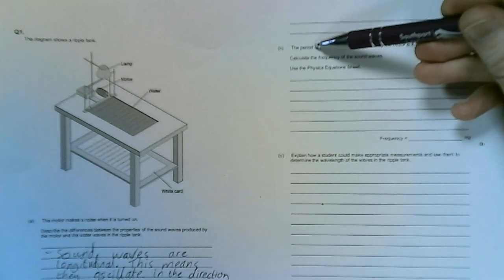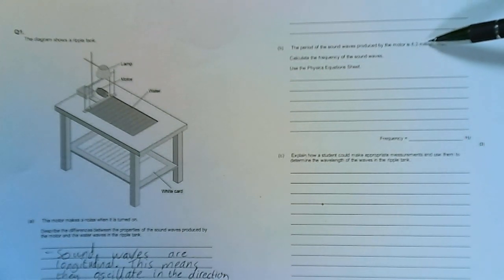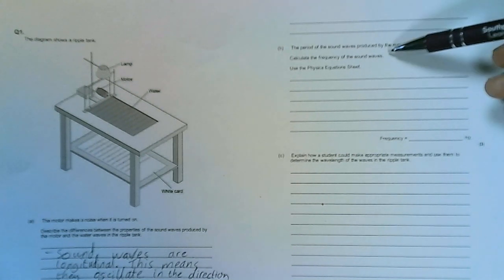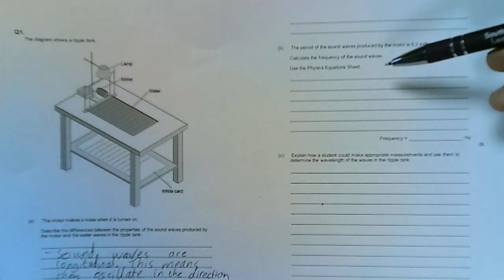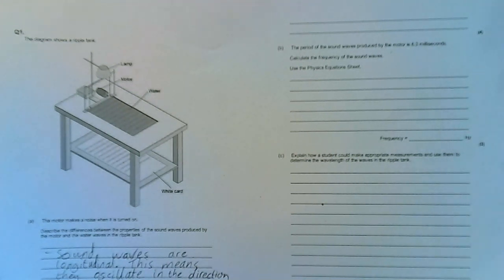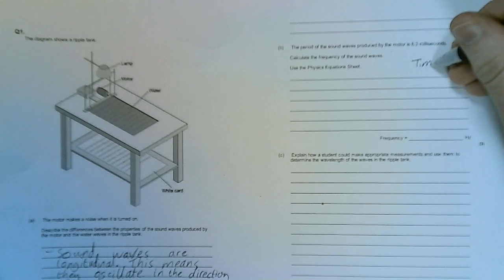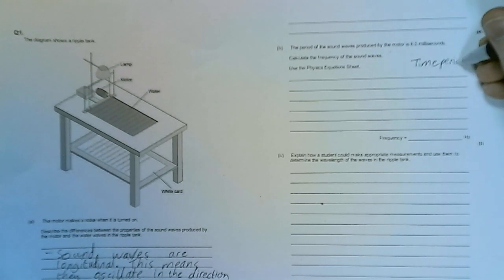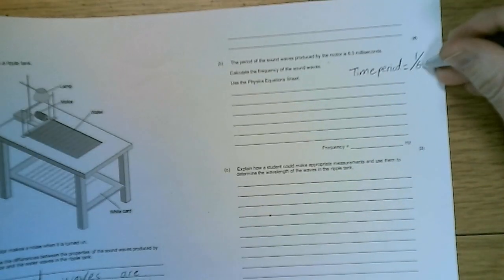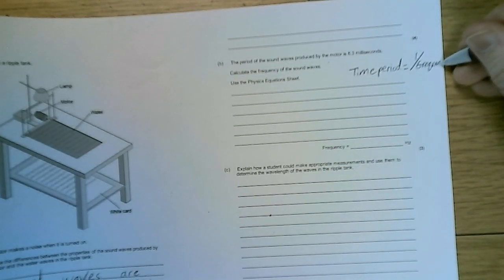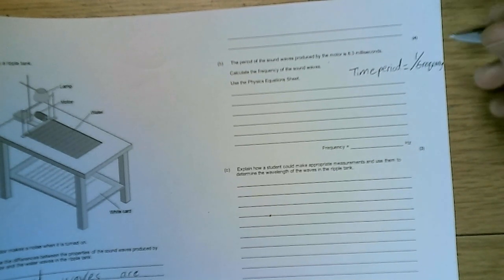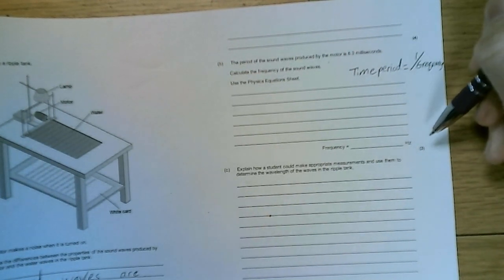For part B, the period of the sound waves produced by the motor is 8.3 milliseconds. Calculate the frequency of the sound waves. Use the physics equation sheet. So on the physics equation sheet, this year you're going to get given all the equations. And the one we're going to be looking for is time period, sometimes just written as period, is equal to 1 divided by the frequency. Now this is worth 3 marks.